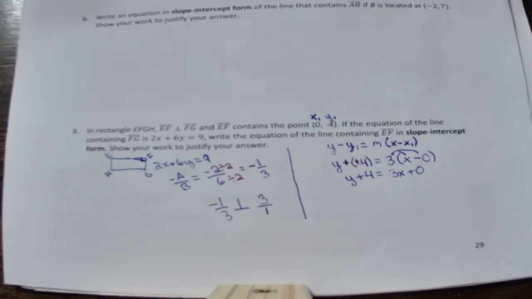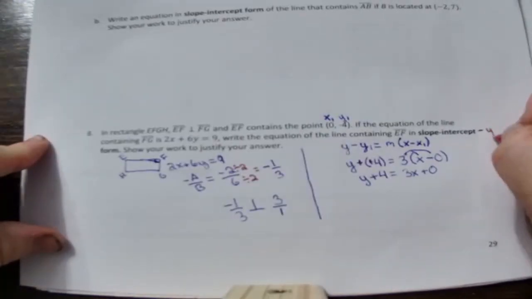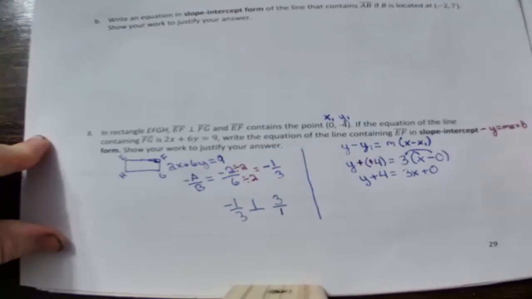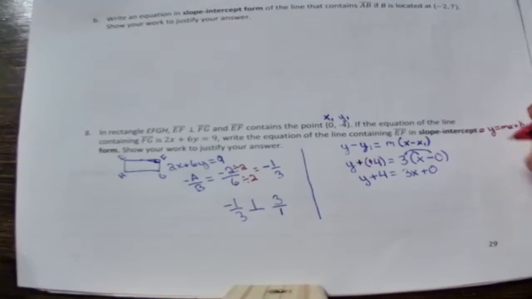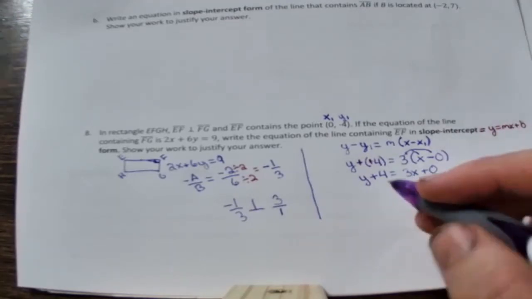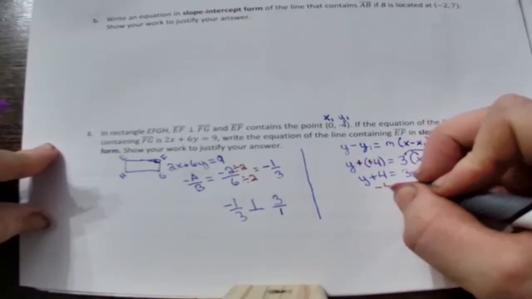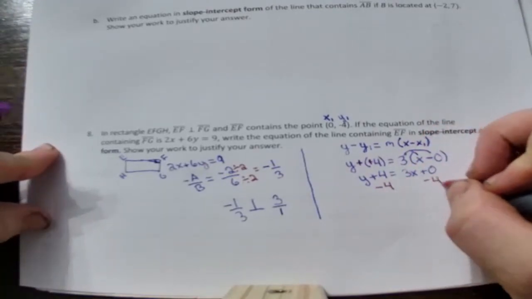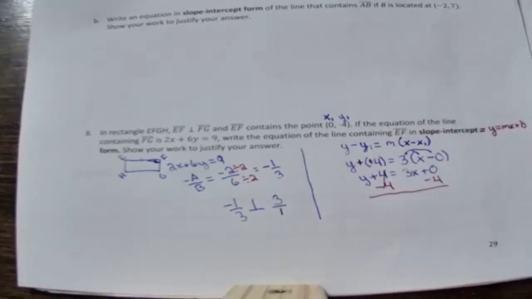Now I want it in slope-intercept form. Slope-intercept form is y equals mx plus b. So y has to be by itself. I am going to now subtract 4 from both sides. And when I do that, it'll cancel out over here.